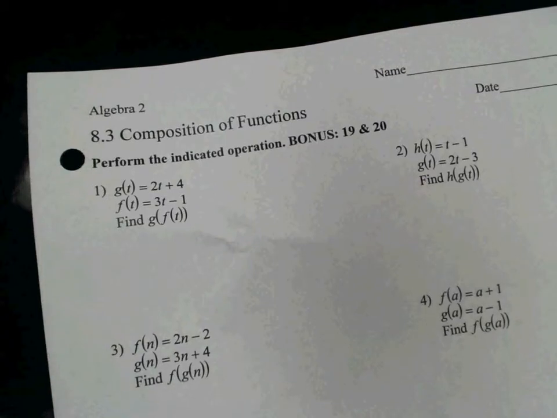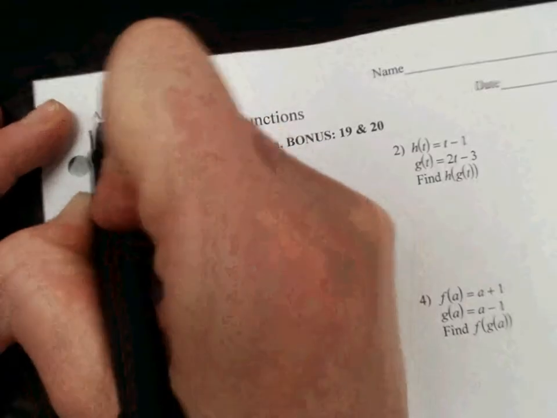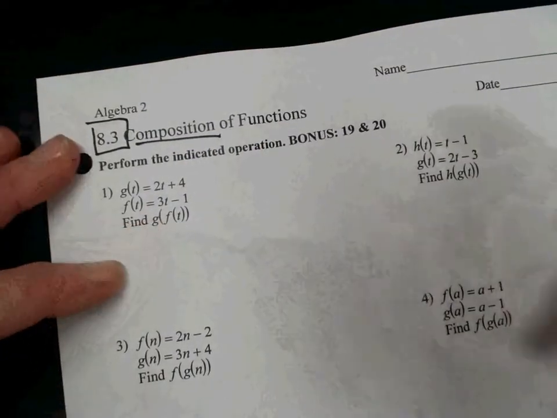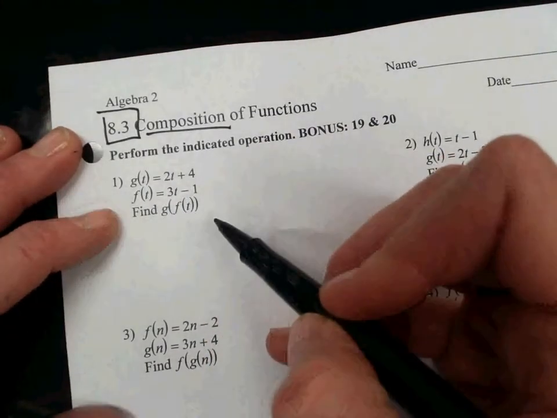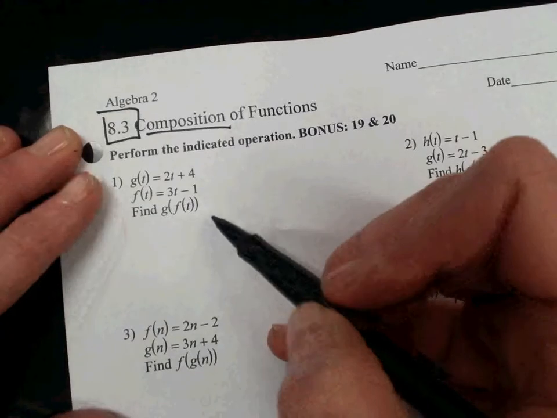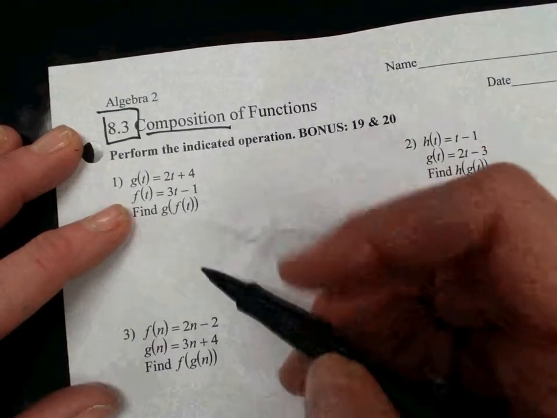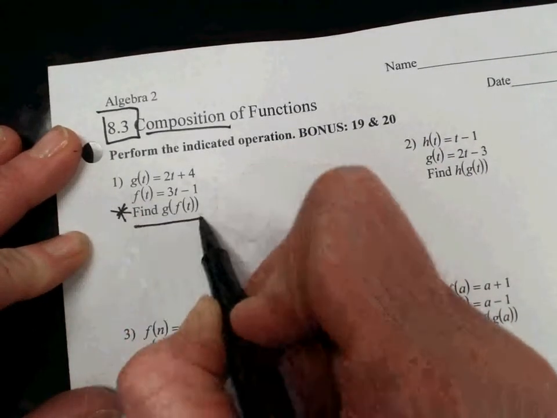So 8.3, the new function of composition. Similar to 8.2, we have two different functions. Here we have a g function, which is 2t plus 4, and an f function, which is 3t minus 1. And here are my instructions: find g of f of t.